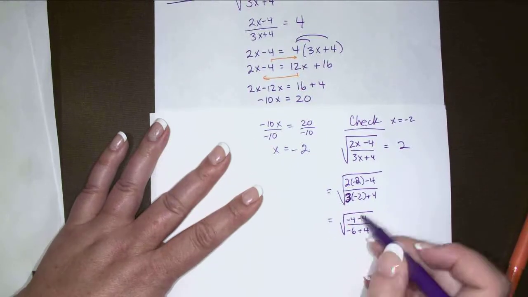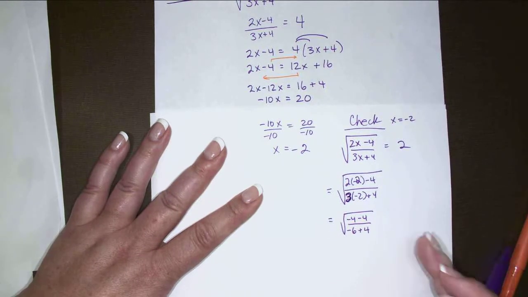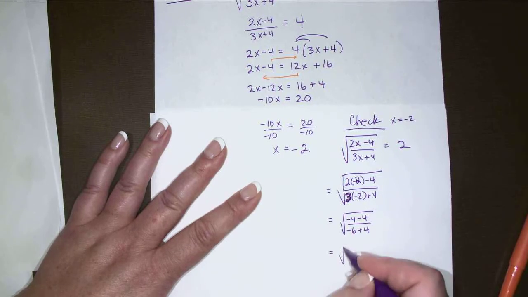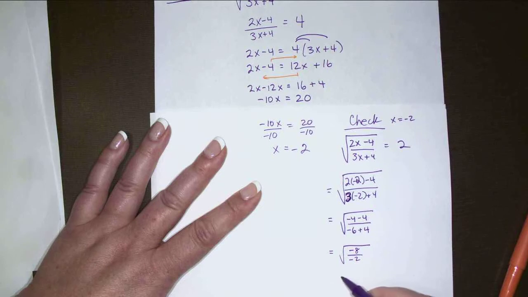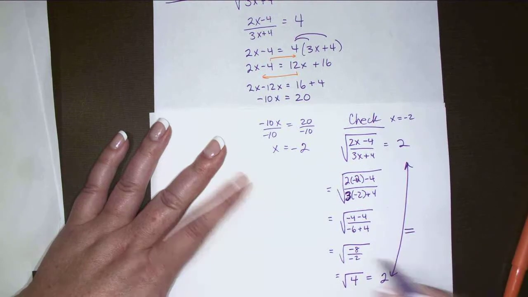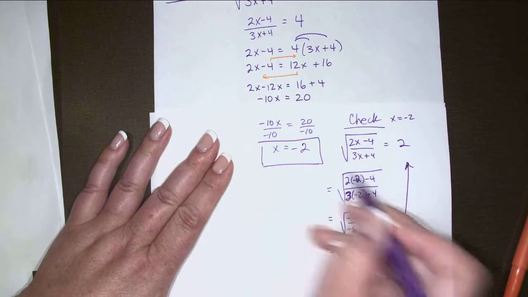When you're evaluating a fraction like this, the top separate, the bottom separate, and then divide. So minus 8 over minus 2. And what's minus 8 over minus 2? 4. The square root of 4 is 2. They're equal. So minus 2 is the answer.